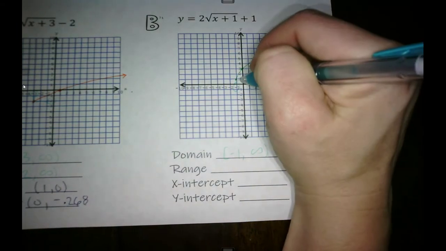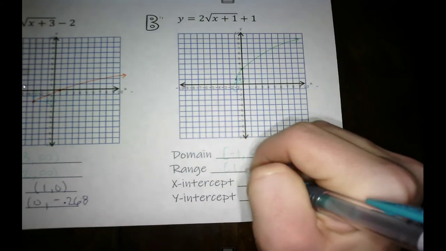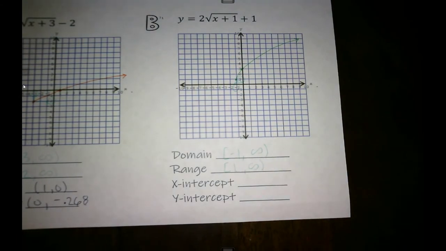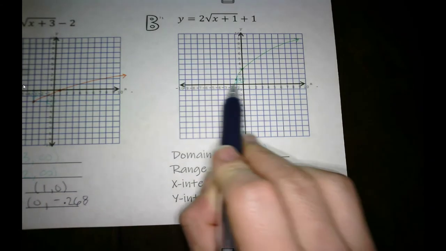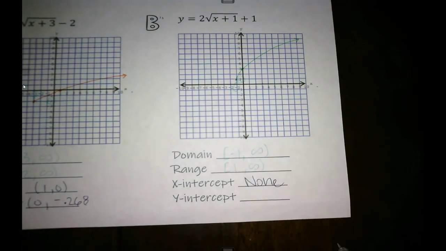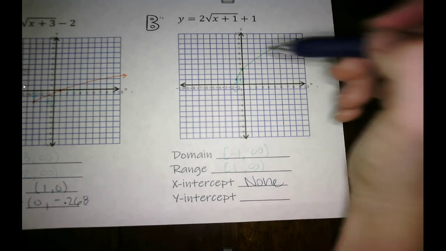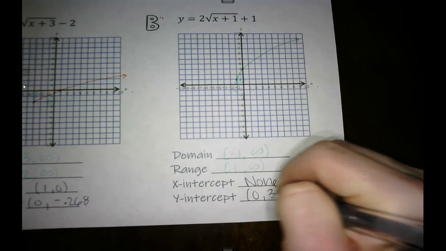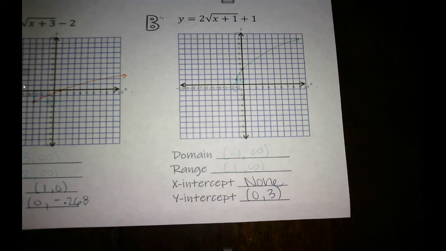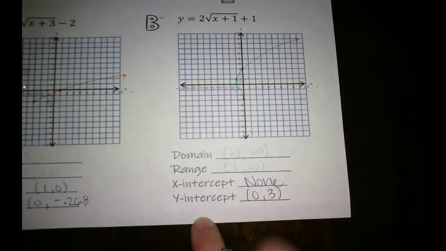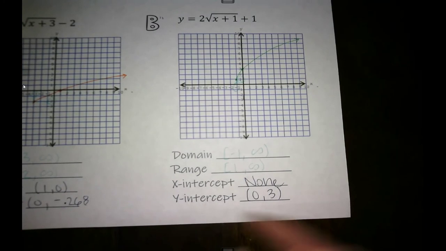Range, we're looking for the bottommost y value, which is +1. It goes on to infinity. X-intercept, where is it crossing this x-axis? It's not. So there are none. Our y-intercept, where is it crossing that y-axis? At (0, 3). Again, the best idea is plugging this into a graph and then looking at that to find the attributes.